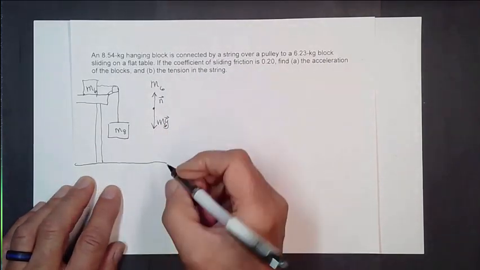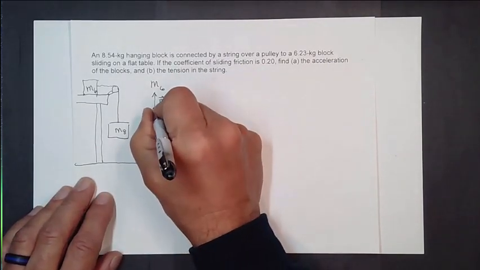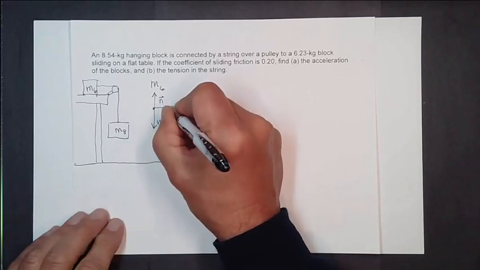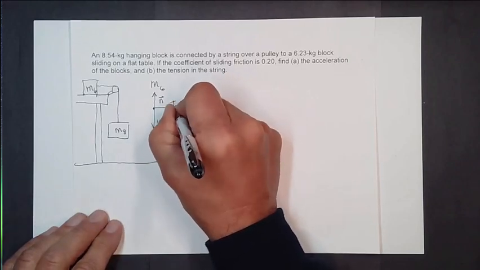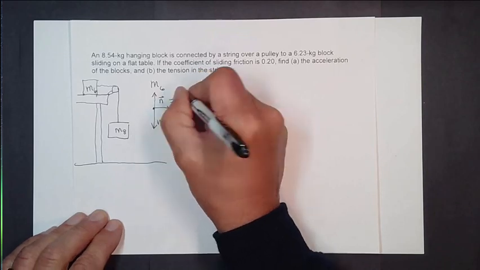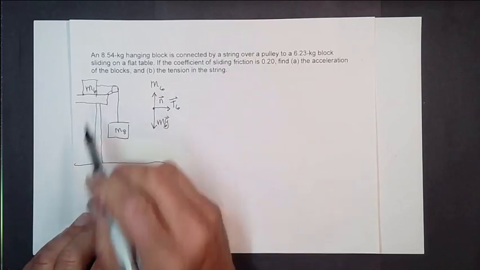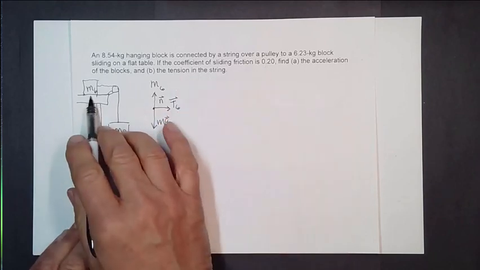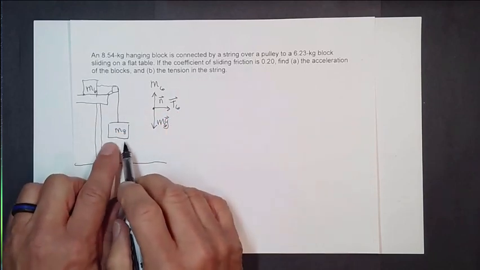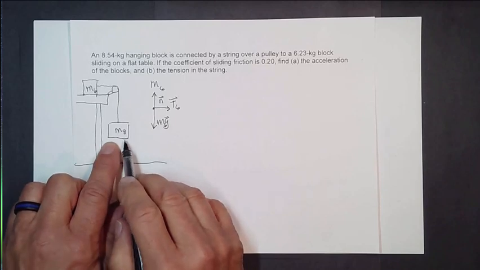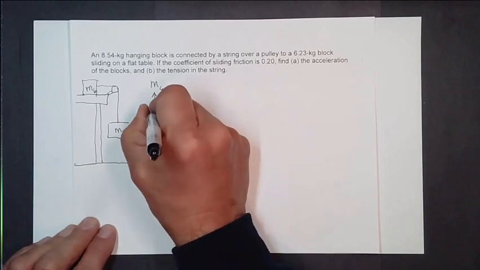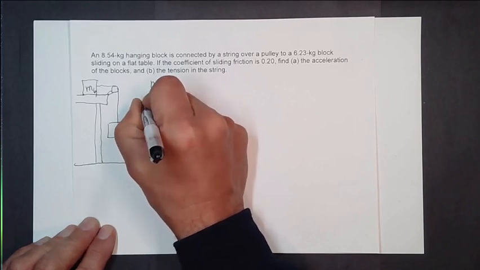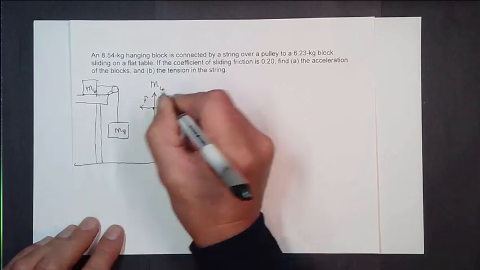It has a tension pulling it to the right, and I'm going to label that as T sub 6. It's the tension that's acting on the 6 kilogram block. And there's sliding friction up here. The sliding friction doesn't refer to this thing, it's hanging in the air. But there will be a frictional force opposing that sliding.